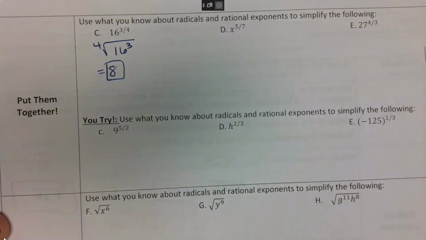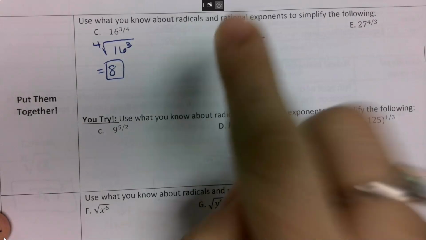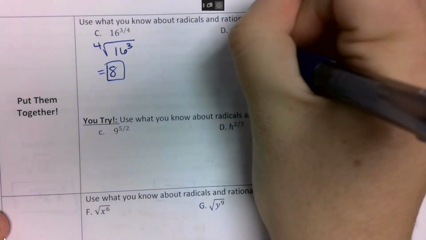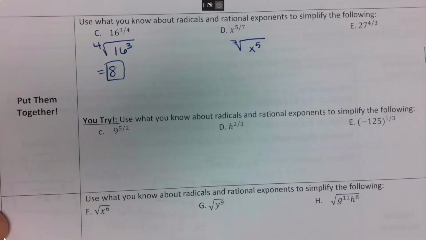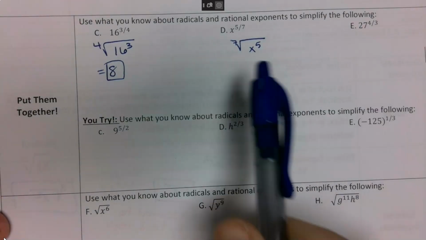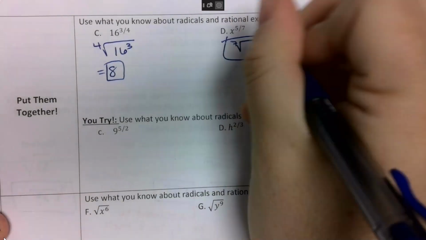How do I rewrite D? What's the little tiny number I want? 7. And then on the inside I have x to the... Can I do anything with that? Can I type that in the calculator to get an answer? No, because I have a variable, not a number. Yep, so that's my final answer there.